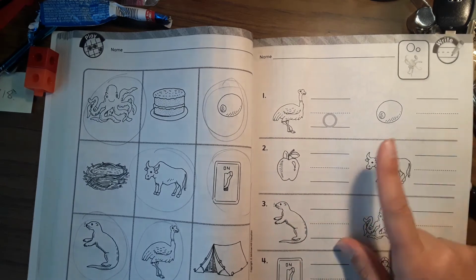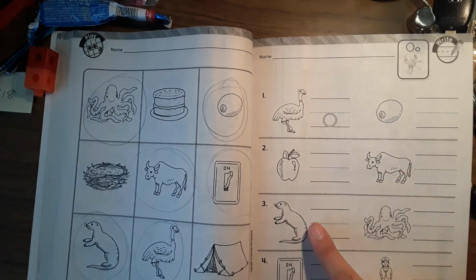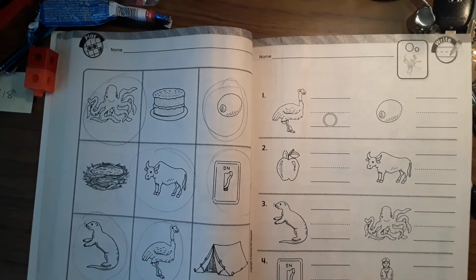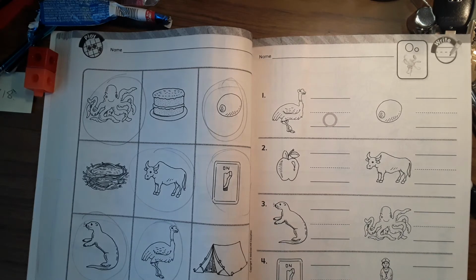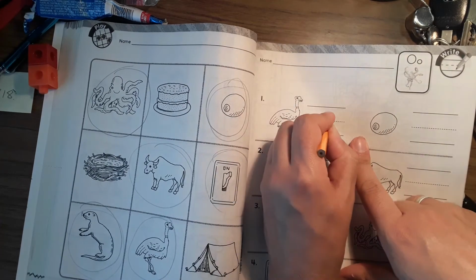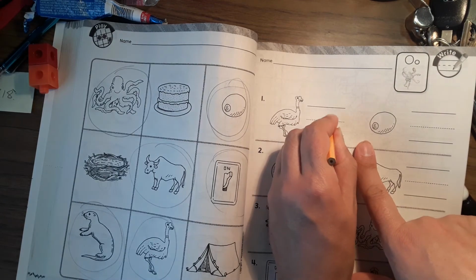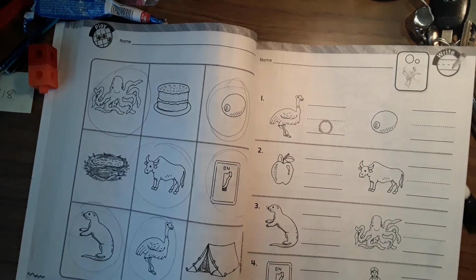Next, we have ostrich, olive, apple, ox, otter, octopus, on, and nurse. We're going to write the letter O next to everything, and I want a lowercase o. Do not make it capital. So you notice the o in ostrich. It's underneath the dotted line. It does not go over the middle line. It does not touch the top line, because we're not doing a capital.